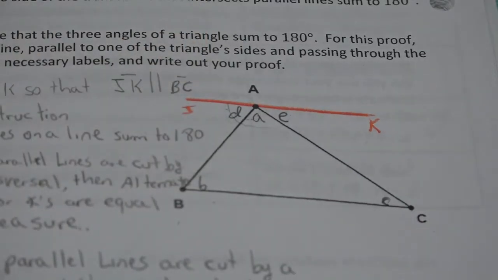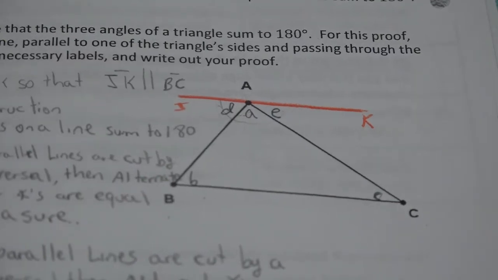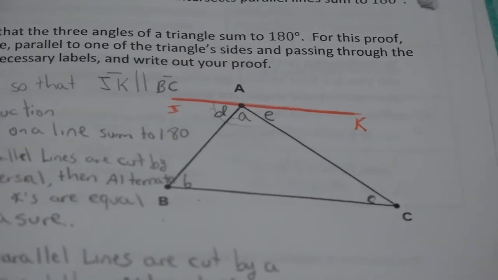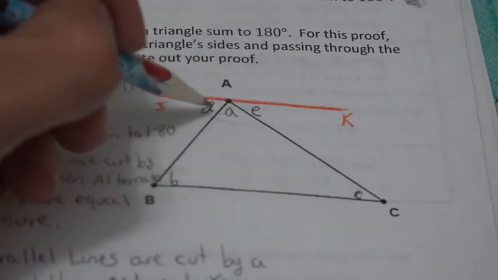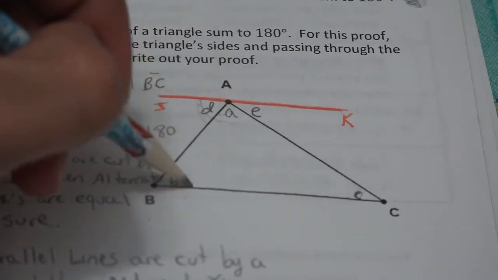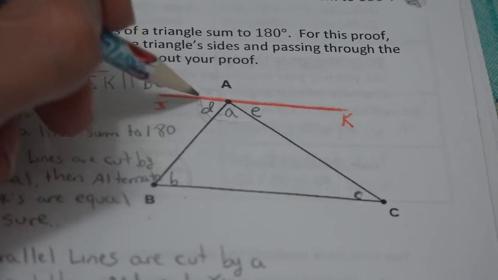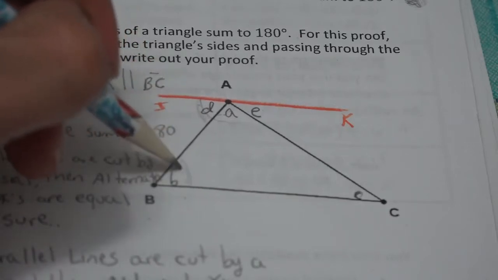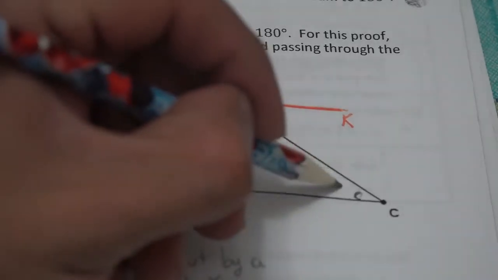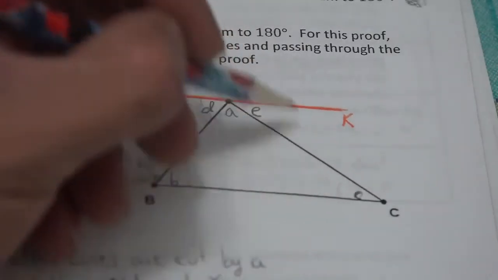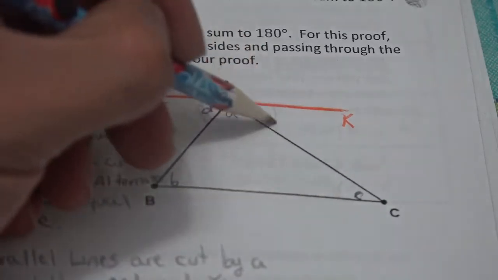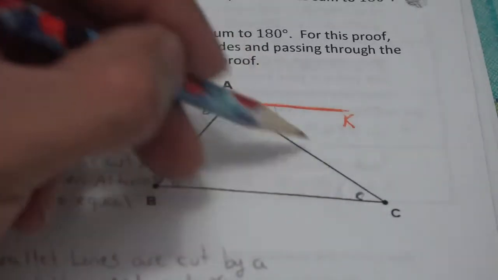Then I can say that D is equal to B. Now, bear with me just a little bit. This is equal to 180, right? I could say also that D is equal in measure to B, and I think you know why. And I can say that E is also congruent or equal in measure to C. And I think you know why. Yeah, you know why.